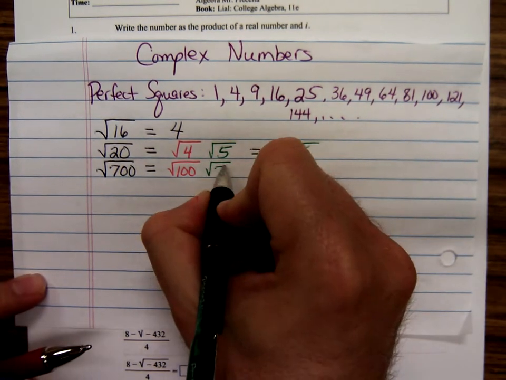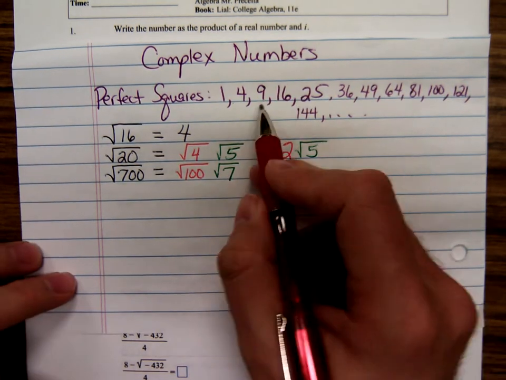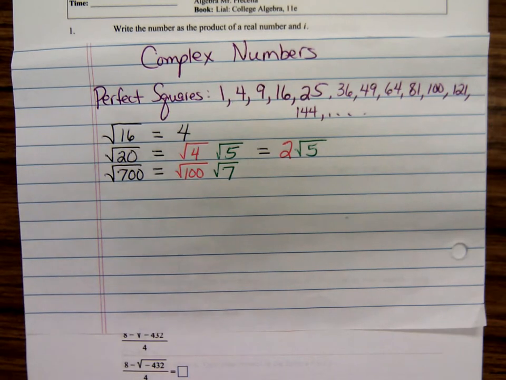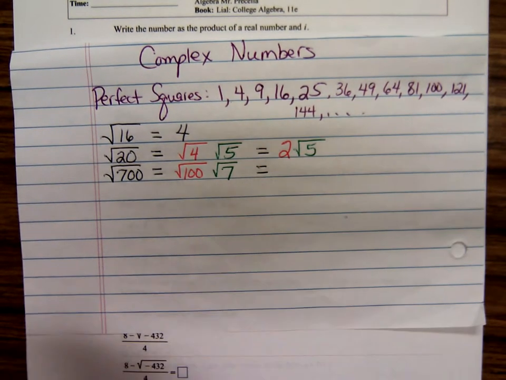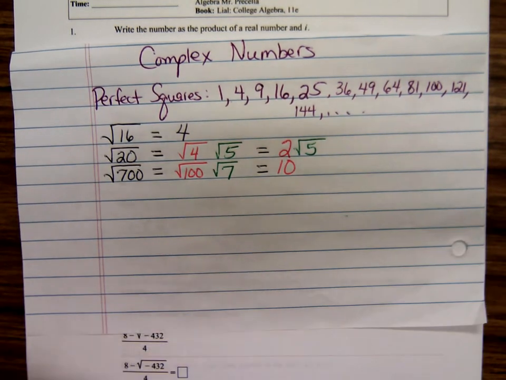Well, times 7. Sometimes students say, well, what about 350 times 2? No, it's got to use a number whose perfect square you know. Or whose square root you know. So the square root of 100 would be, follow the colors, that red square root of 100 is a 10, square root of 7.